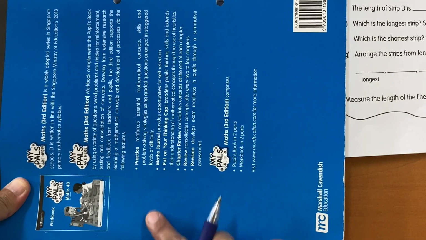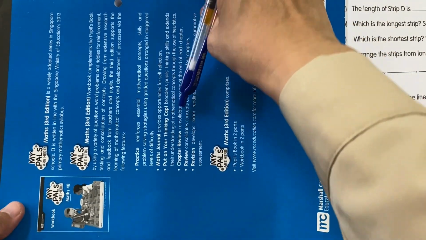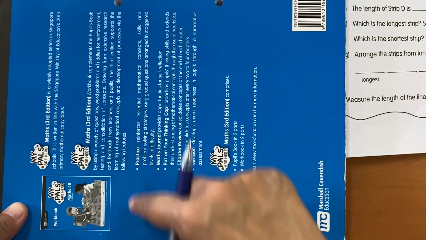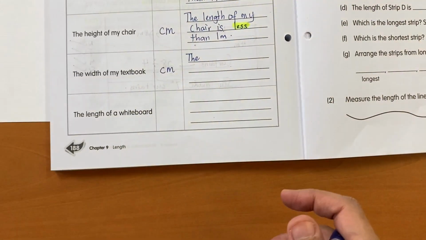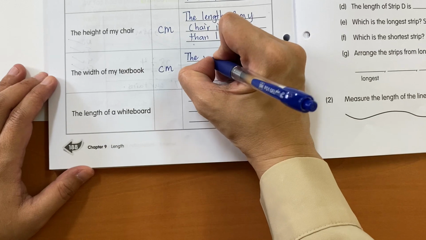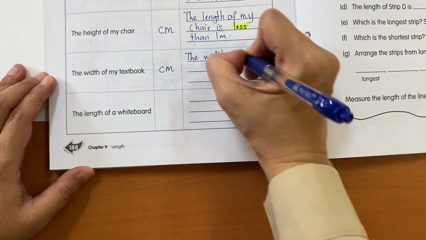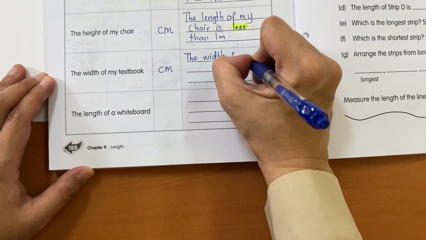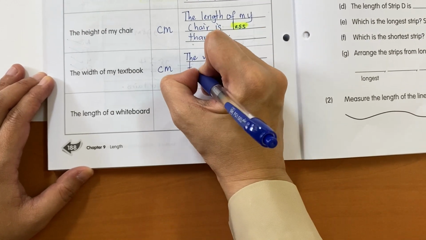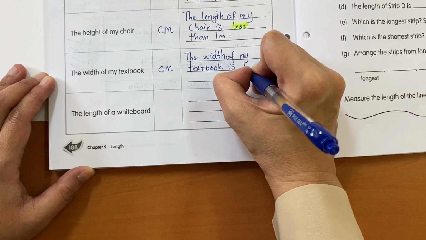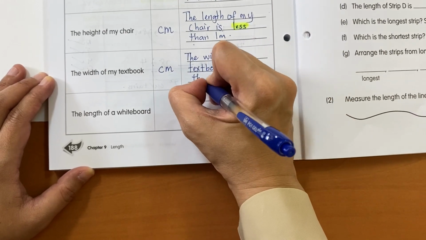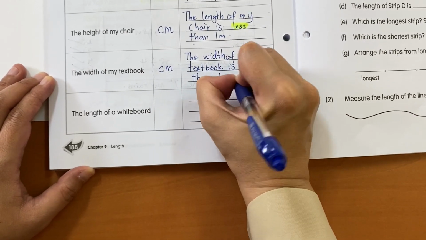So for width, it is this part. So the width of my textbook is less than 1 meter.